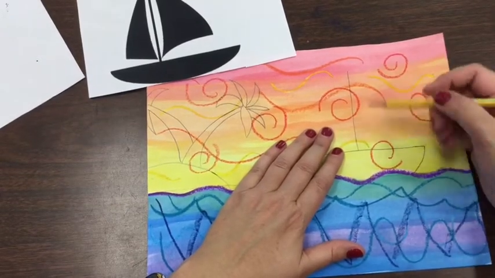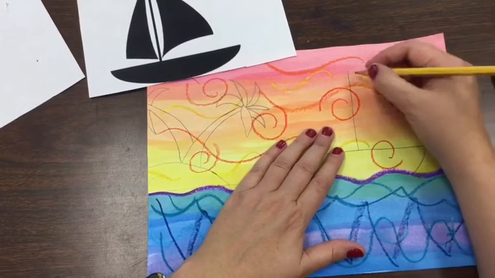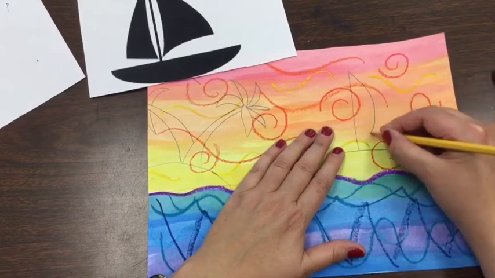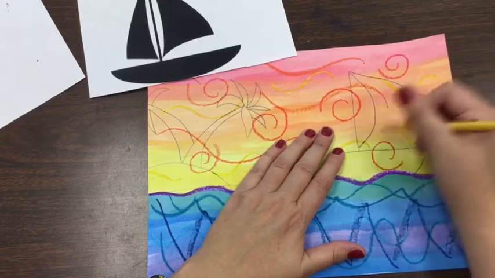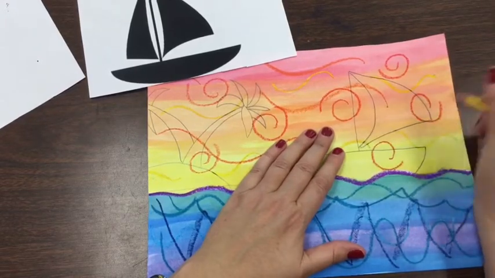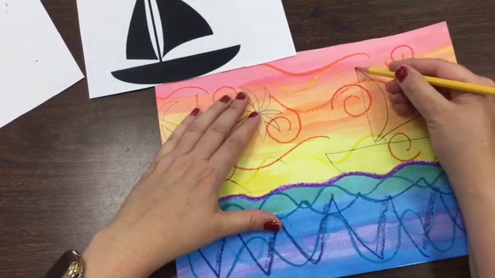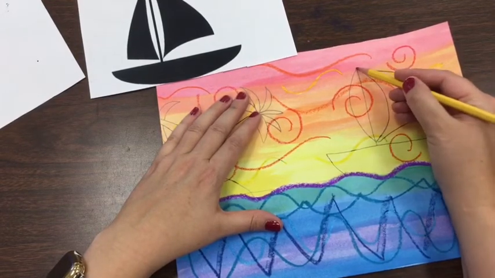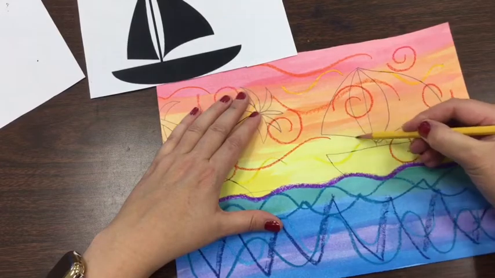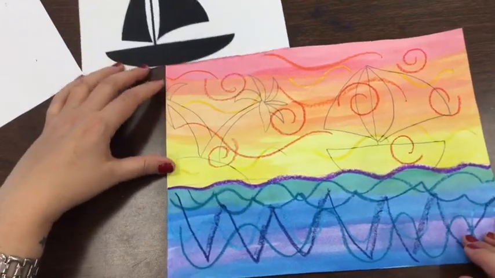I don't have to completely draw it because I can go over it with my Sharpie. And then I'm going to create the sail. And again, on this side, I'm going to do the same thing. I'm going to create my sail. But then see, I just have an outline.